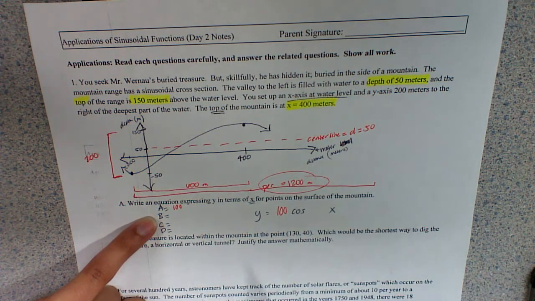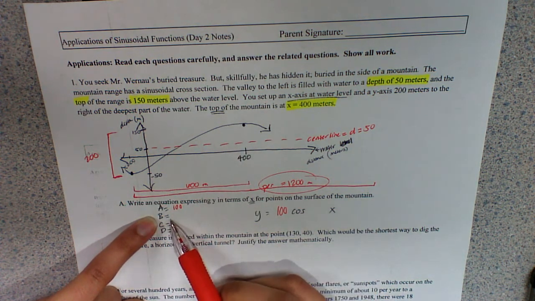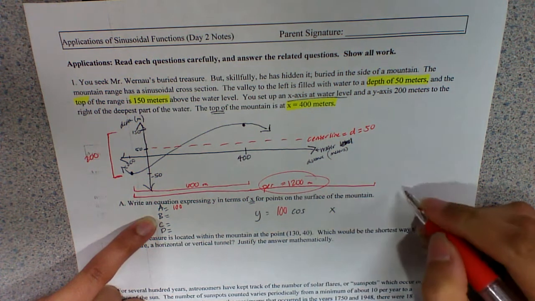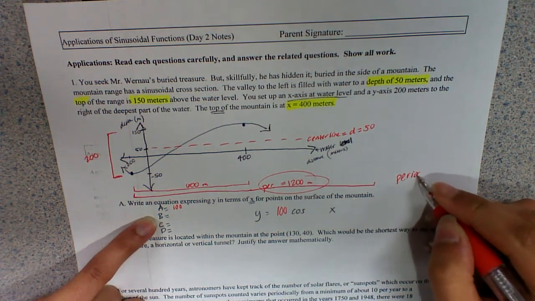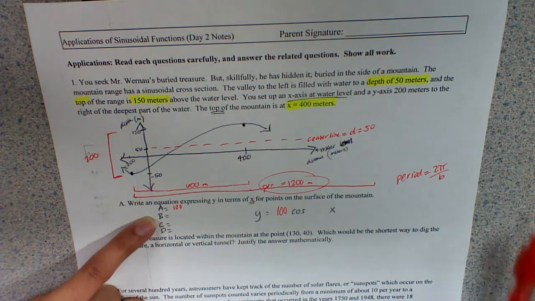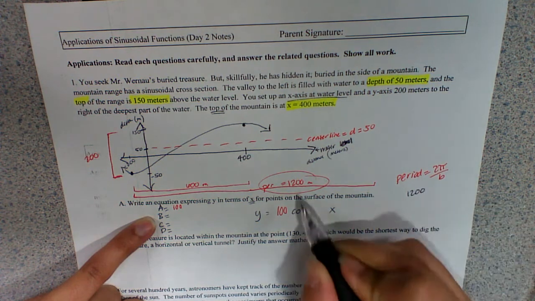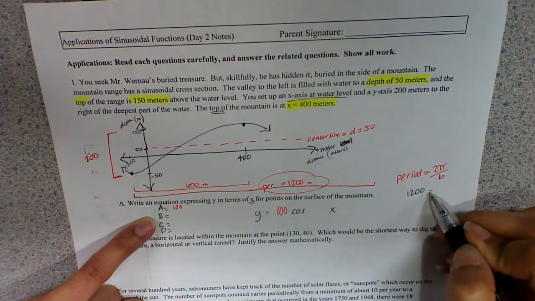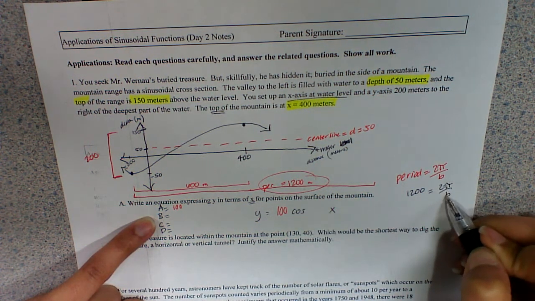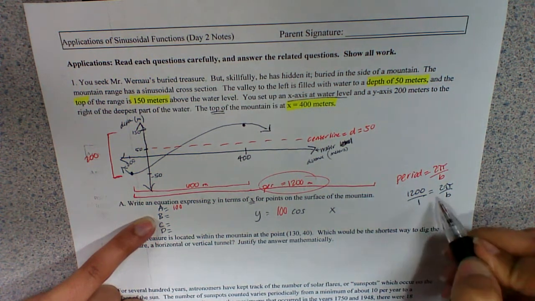Okay, B, I can't really find just by looking at the graph, but I can find B based on the period. So if I know that period is 2 pi over B, I can plug in what I know to find what I don't. I know the period is 1,200 meters, just like we found earlier, and I don't know B, but I can find B by putting 1,200 over 1 and then cross multiplying.